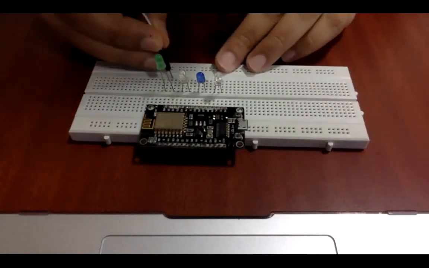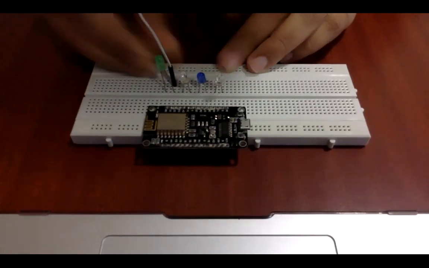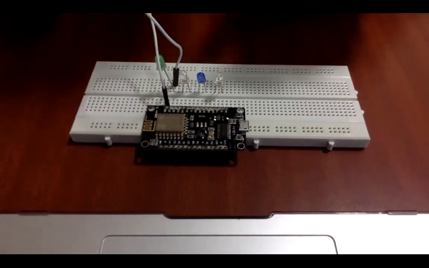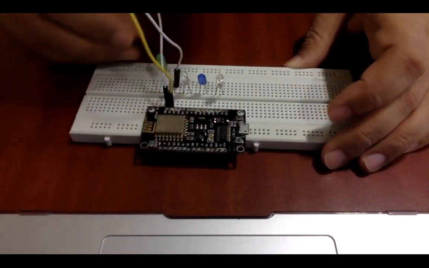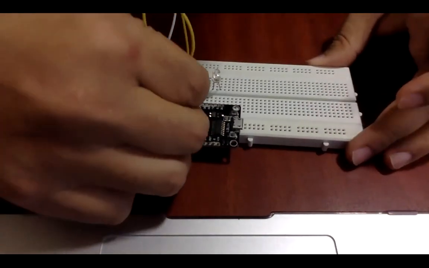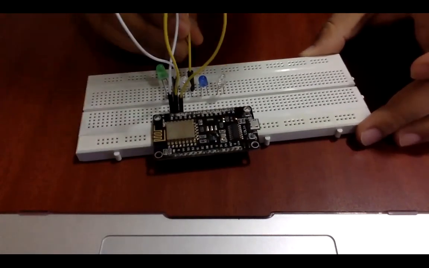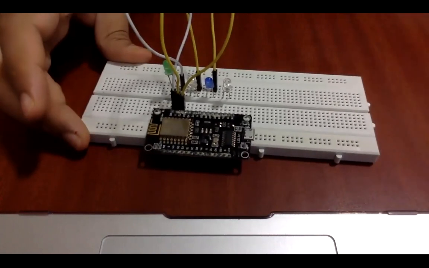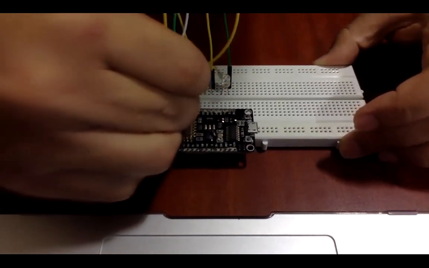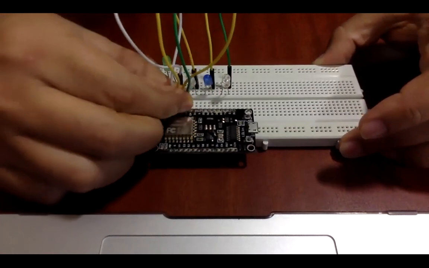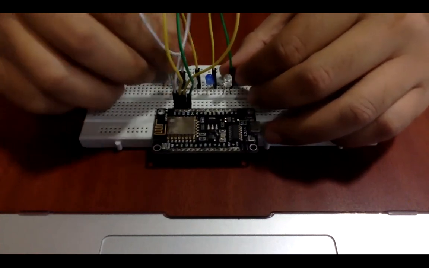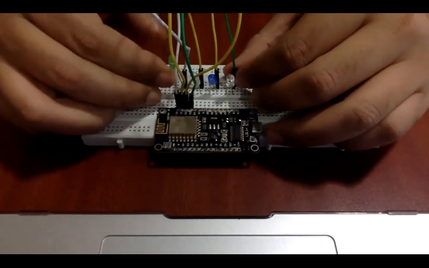So first I'll do the connection with D0, then with D1, and D2, and last is D3. Done. So the connection is done with the positive, right? With the anode.